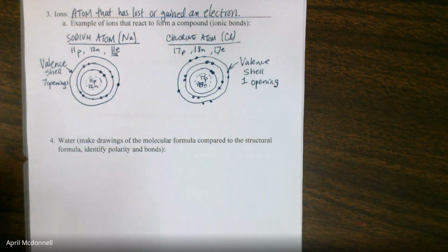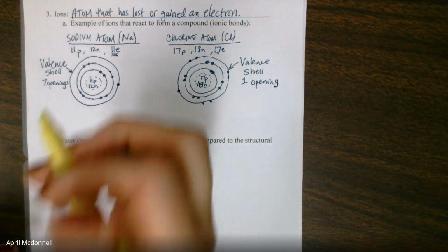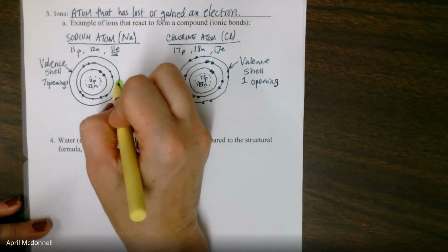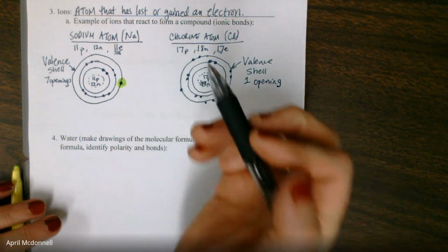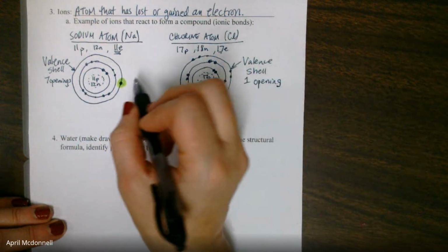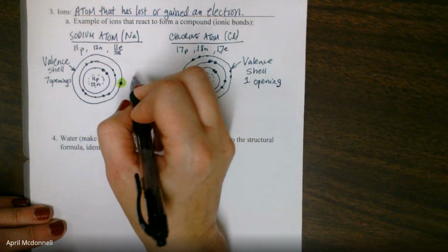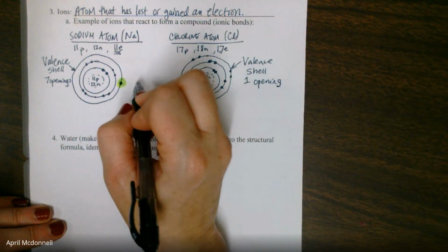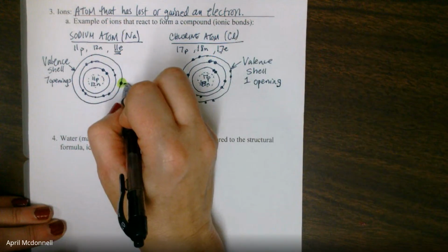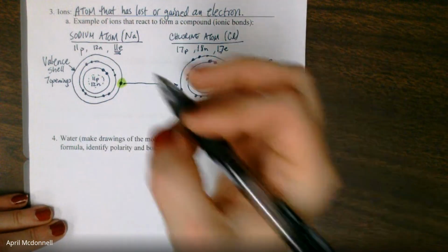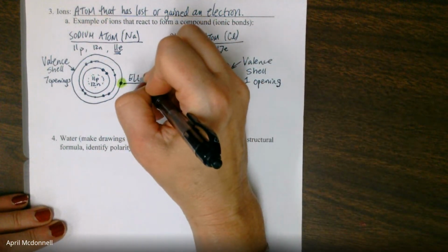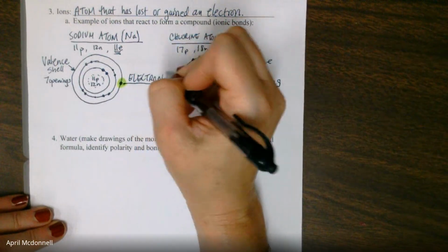This seems to be a perfect combination for the sodium atom, which only has 1 electron in its valence shell. So what tends to happen is that sodium will give up or lose this electron and chlorine will gain the electron. So we have an electron transfer.